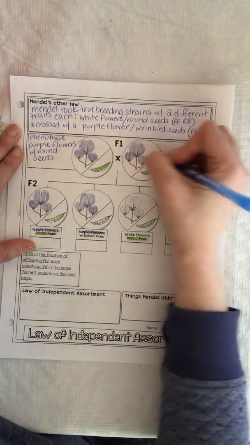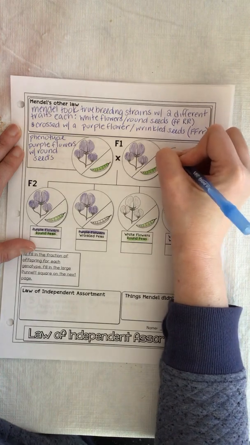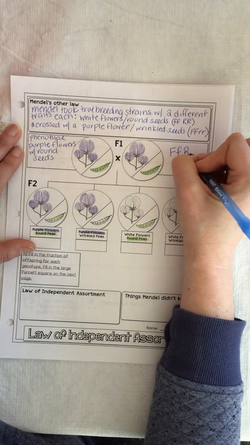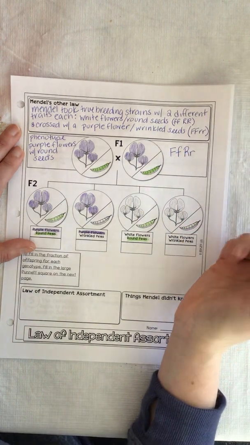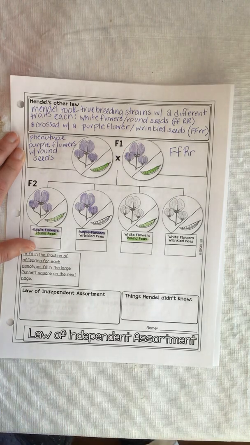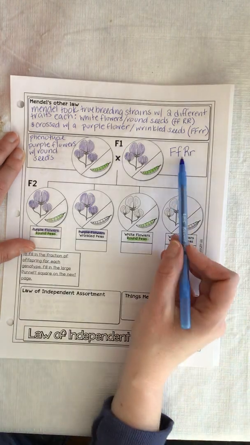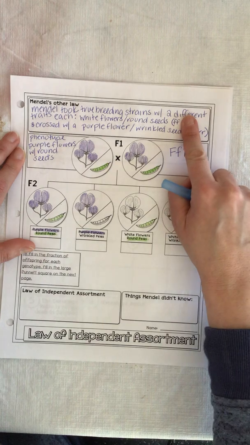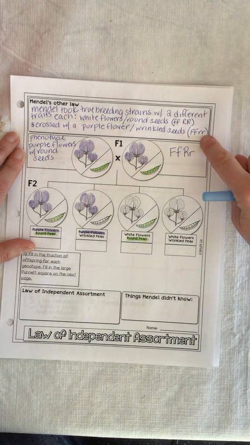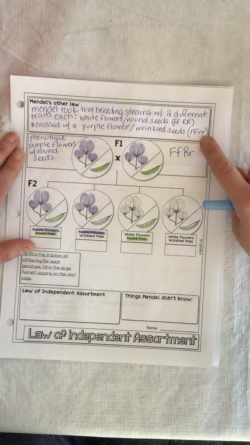So our purple flowers were capital F, lowercase f, capital R, lowercase r. We got that if you did two monohybrid Punnett squares, and you isolated only the one for flower color and then only the one for the type of seed.